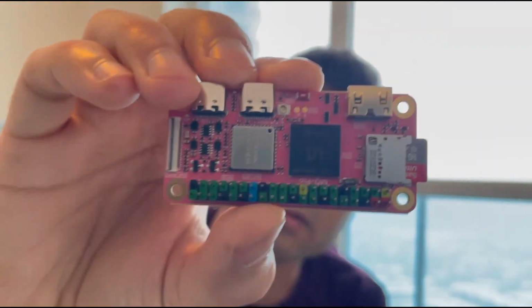Let me show you the board that I'm going to present today. This is the MangoPi MQ Pro, and the SoC itself is the D1 from Allwinner. This is the first RISC-V SoC from Allwinner. It has one core, a 1 GHz CPU, and 1 GHz DDR3 RAM.